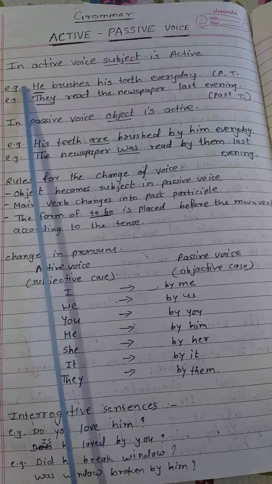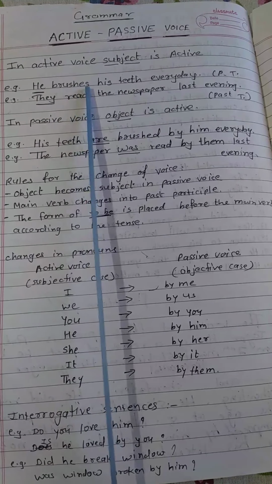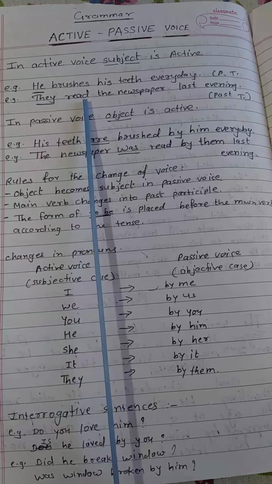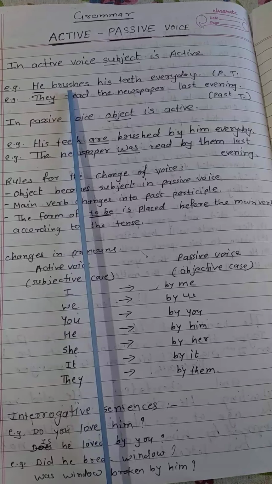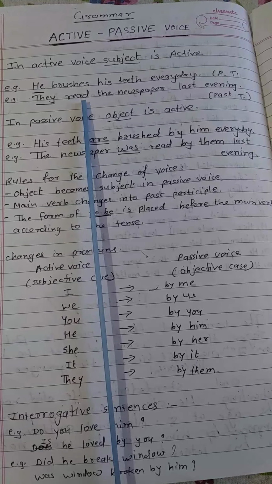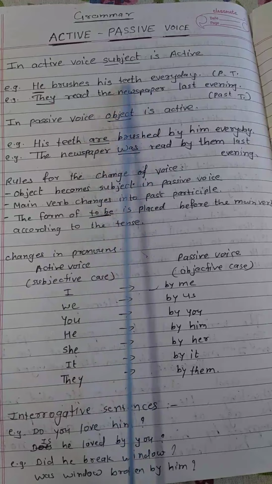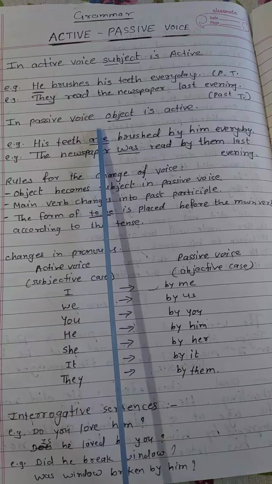So how can you find the subject? By asking the question to the verb. This is the verb. This is also a verb, right? So ask the question to the verb. Brushes. Who brushes? He. So he is the subject. Read. Who read? They. So they is the subject. So where the subject is active, that is active voice, right?